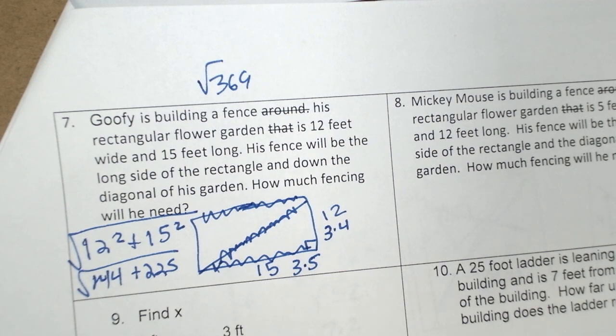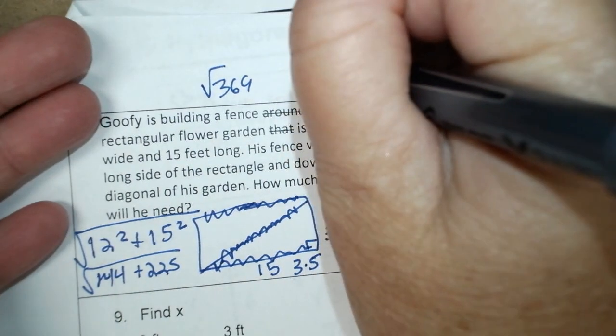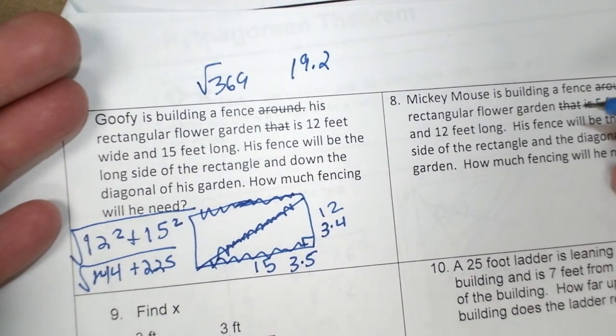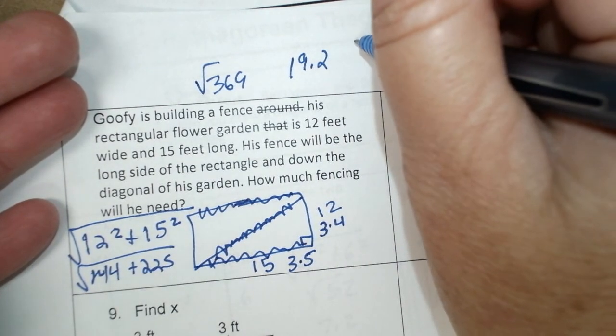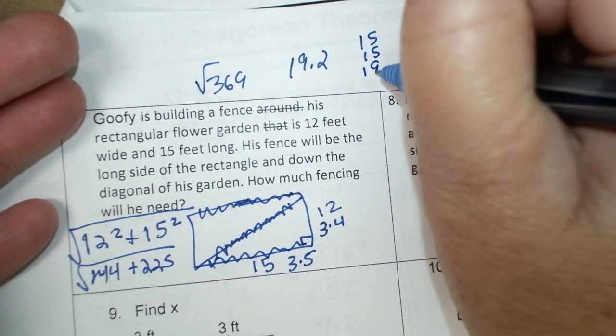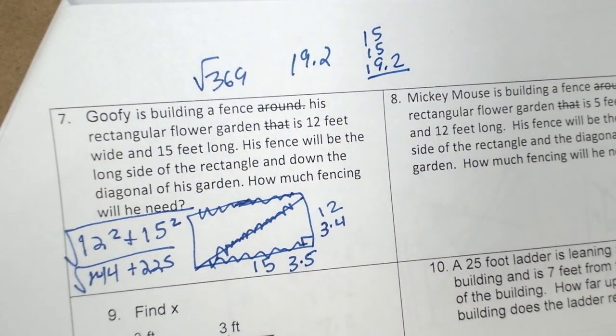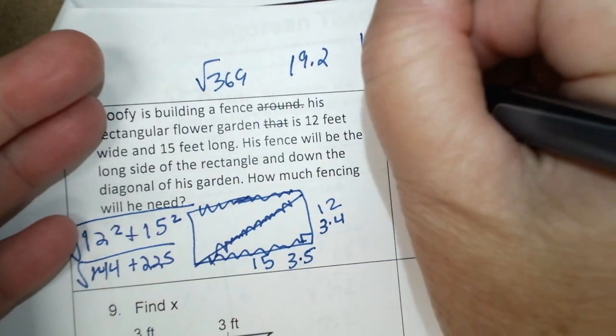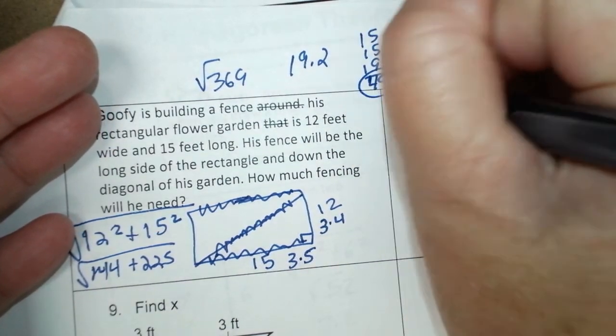And the square root of 369 is 19.2. And so we're going to have 15 and 15 and 19.2 for our entire fence, which is 49.2.